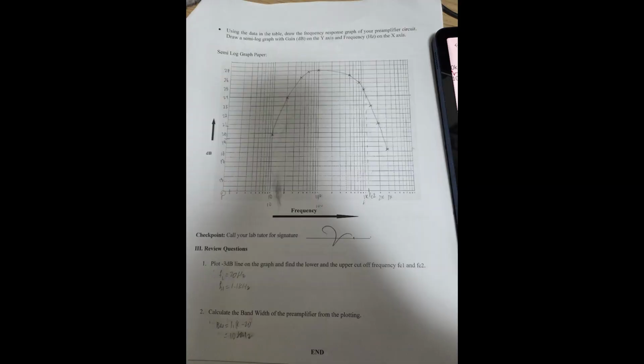So as seen here in my graph, the lower frequency would be 20 hertz and the higher frequency would be 1.1 kHz. So the bandwidth would be taking the higher frequency minus the lower frequency, which gets me 1080 hertz. And this is after the 3 decibel line.